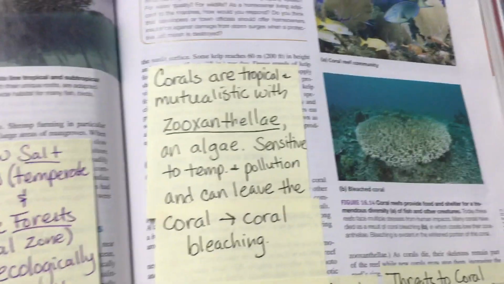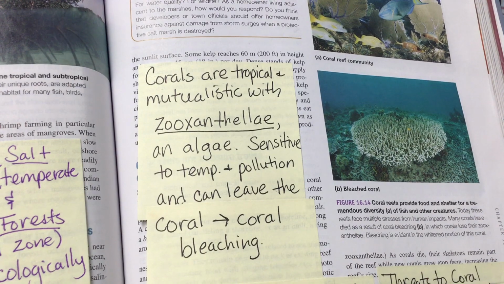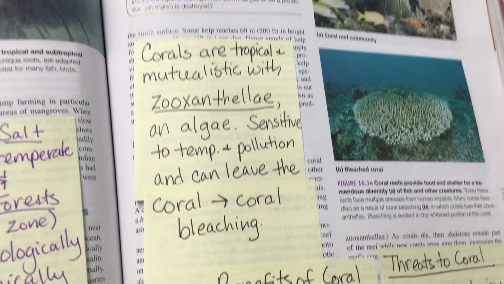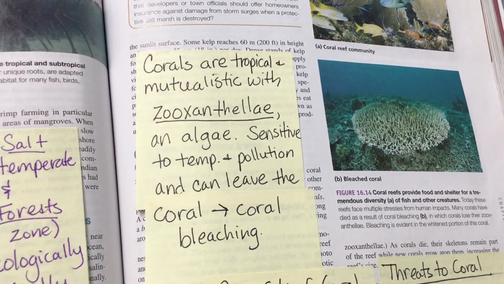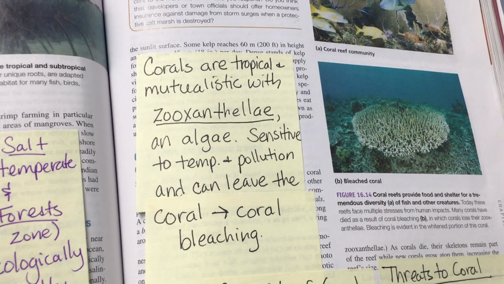Next is 431. So now we have coral reefs. Corals are tropical and mutualistic. Oh, they live in the tropics, so they're tropical corals, most of them. There's actually a few that aren't, but most of them are in tropical locations. That's why we don't have coral off of the California coast. We're not tropical.